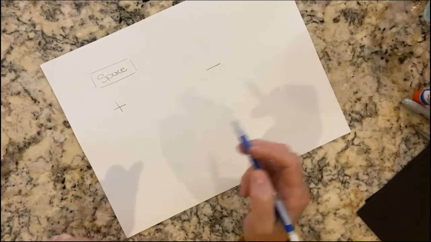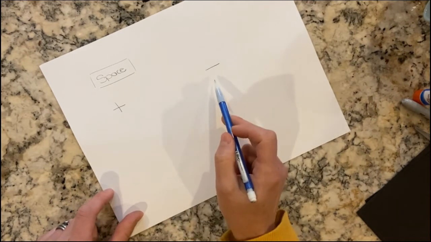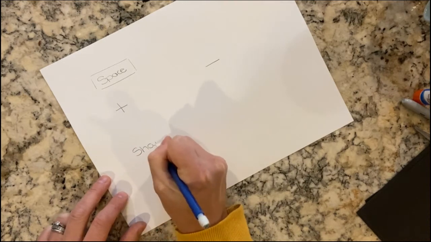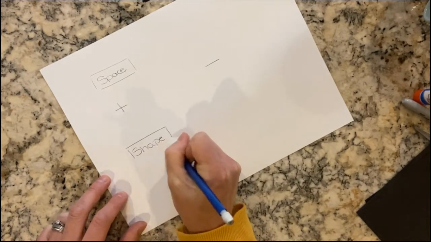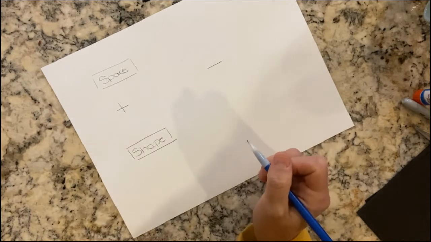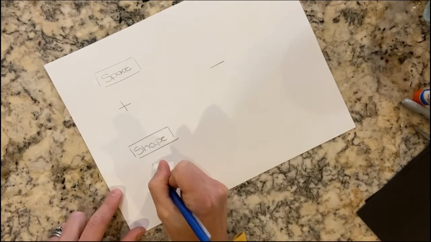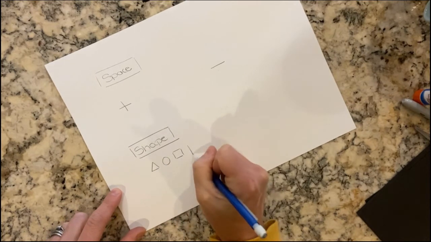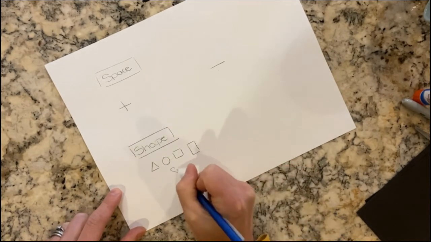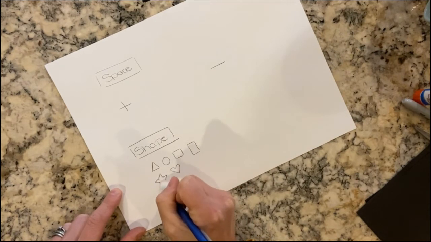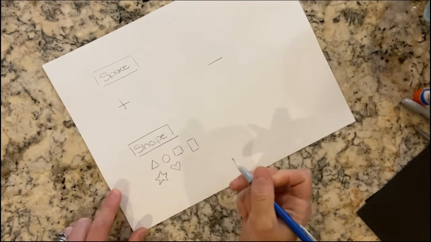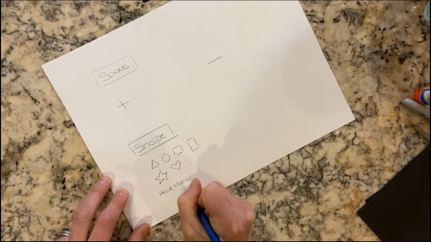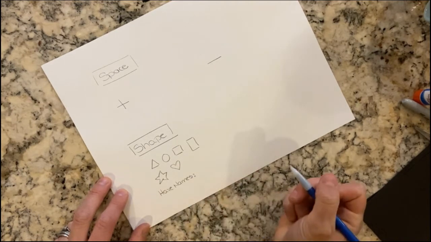Now today, not only am I going to think about space, but I'm also going to think about shape. Okay, now when we talk about shape, you're like, Mrs. Berry, I know what shapes are. And so when we think of shapes, right away we might say, oh, triangles, circles, squares, rectangles, hearts, stars. All of these shapes are shapes that have names. So when I say a circle, you know what it is. When I say a triangle, you know.